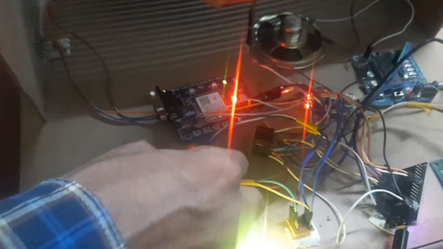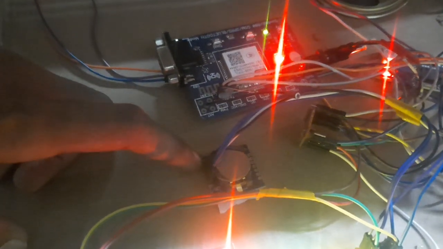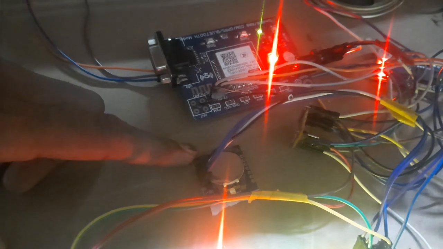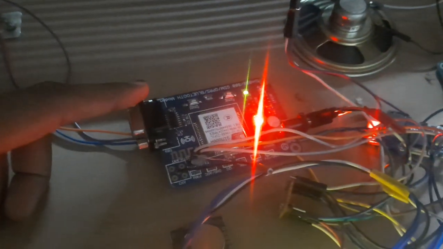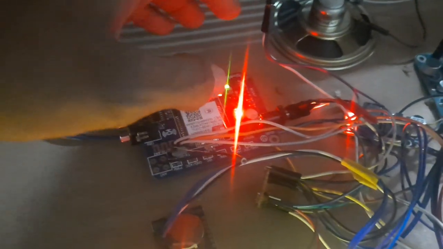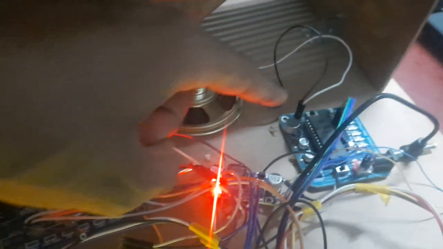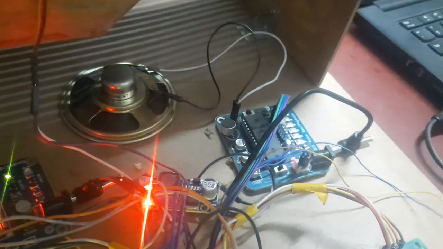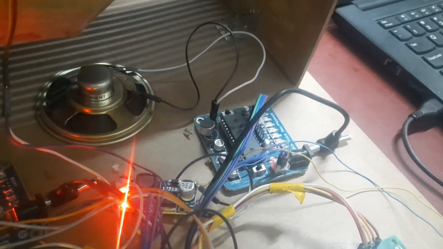Next comes the RTC module. This is the RTC module. This will make sure to keep track of time and date accurately. This is the GSM module through which the SMS will be sent. This is the speaker through which a voice announcement will be made. This is the voice playback module in which the announcements to be made will be stored in the memory.